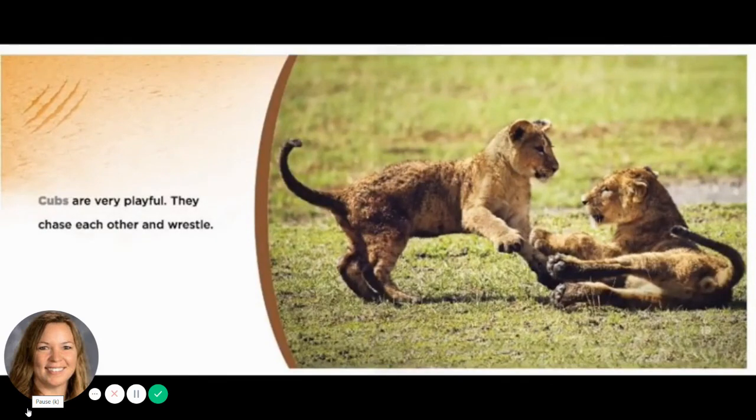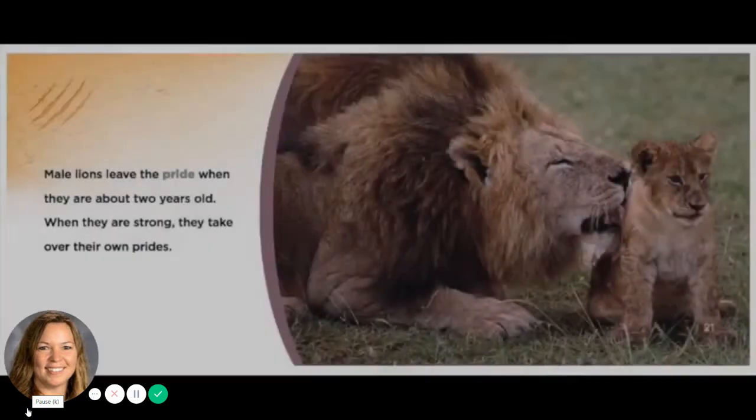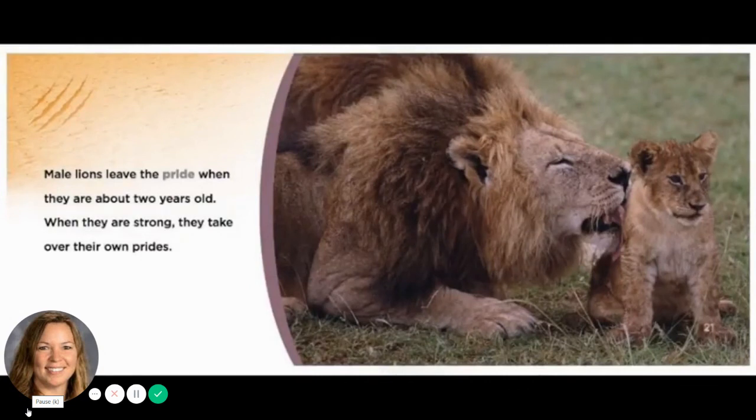Cubs are very playful. They chase each other and wrestle. Male lions leave the pride when they are about 2 years old. When they are strong, they take over their own pride.